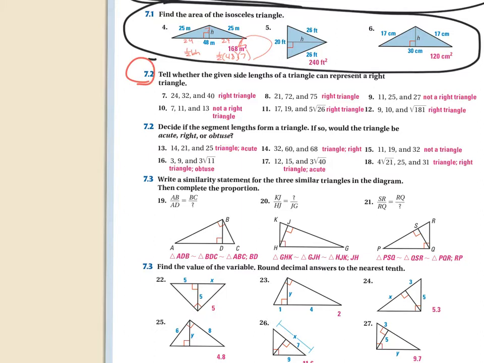All right, 7.2 says to tell whether the given sides of a triangle can represent a right triangle. In order for that to be true, it's the converse of the Pythagorean theorem. c squared would have to be equal to a squared plus b squared. If it doesn't, then it's not a right triangle. If it does, then it is. Okay? And c is the biggest one there. That's pretty much the only thing you would look at.